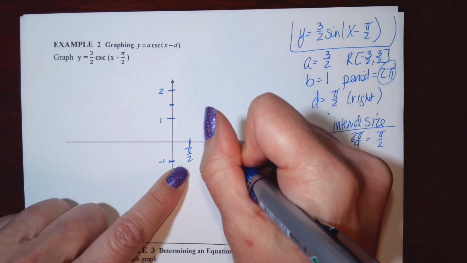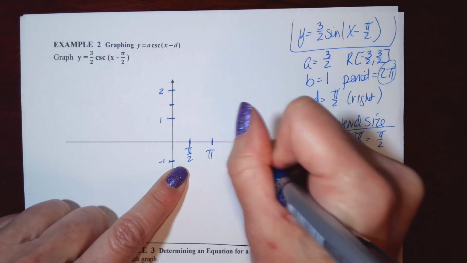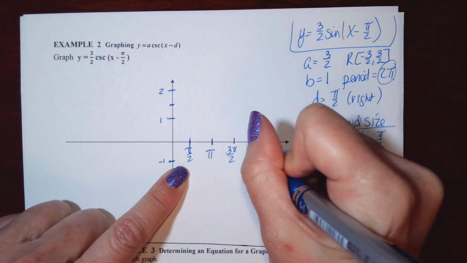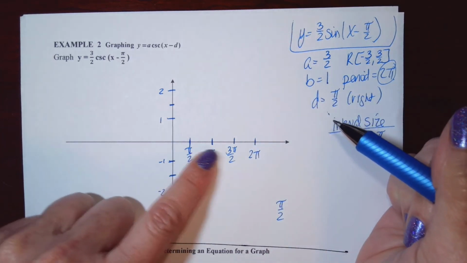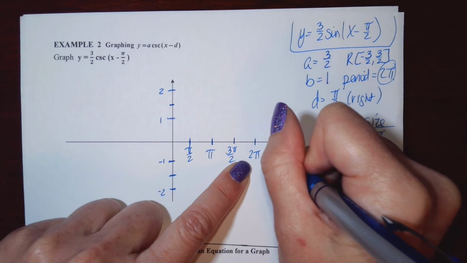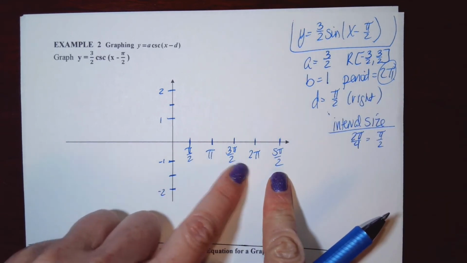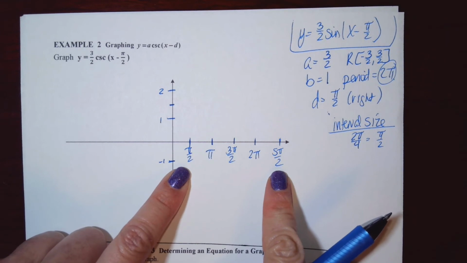So 1 pi/2, 2 pi/2 is pi, 3 pi/2, 4 pi/2 is 2 pi. That's 1, 2, 3, 4. So we need to go to 5 pi/2. There is one cycle. 1, 2, 3, 4, 5. It's the correct width. It's 2 pi wide. And I've got my 5 major points with my 4 intervals in between.